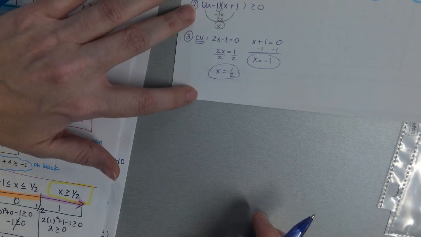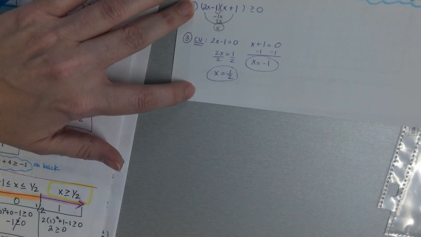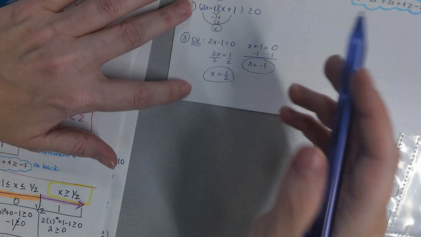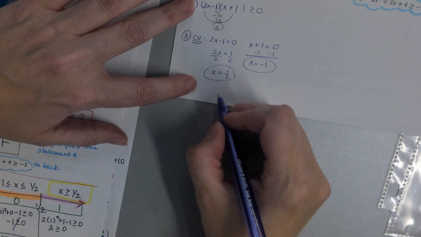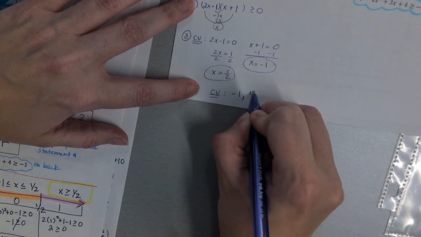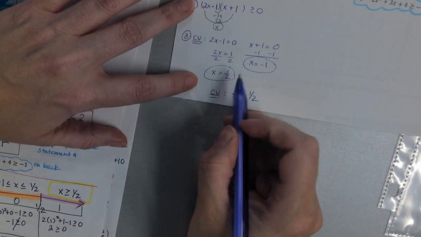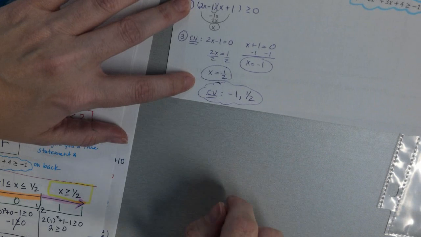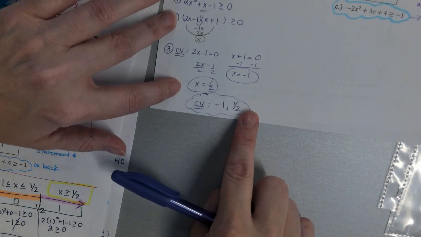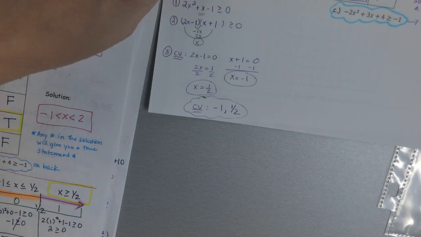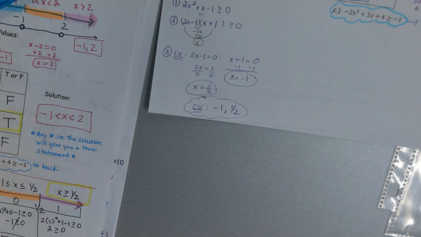When you are setting these up on the number line, I'm going to show you how to do this so that you don't have to make this chart thing, okay? So your critical values are negative 1 and 1/2. Why did I write them like this? Why do you think I wrote the -1 first? Yeah, the number line's in numerical order, so let's put that first, okay? And then we'll do step 4 together.